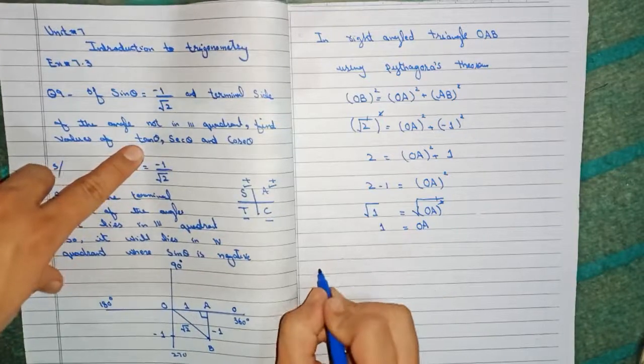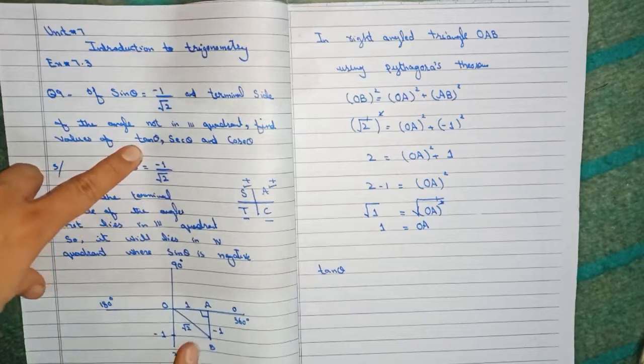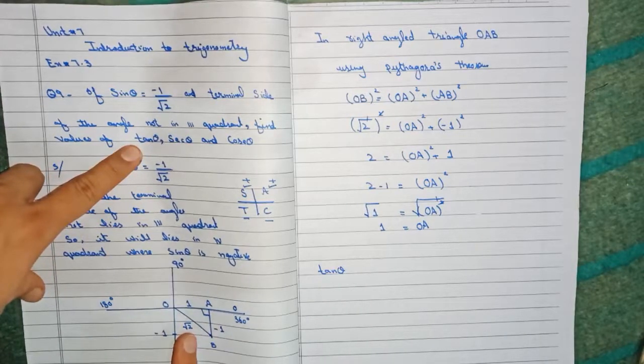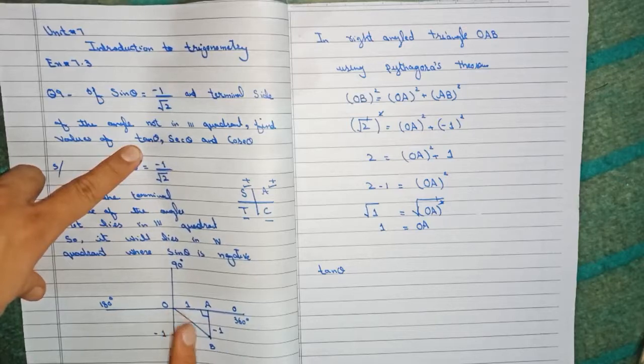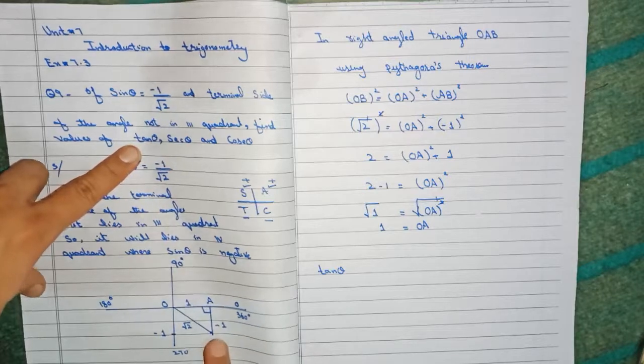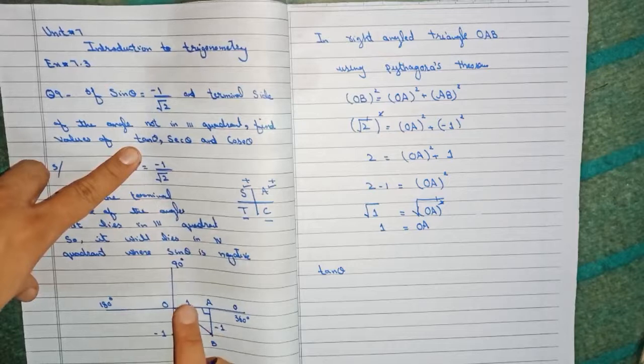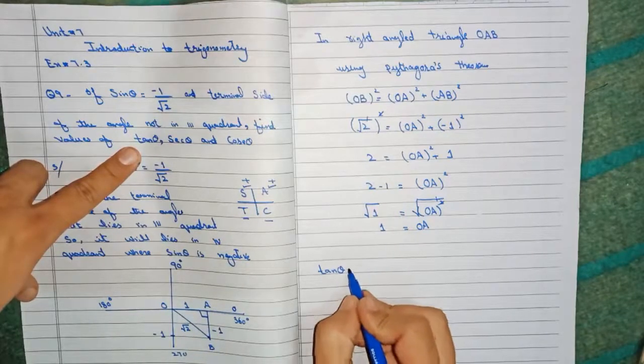As we have found all the sides, now let's find the remaining trigonometric ratios. Tangent theta. Observing this diagram, I have hypotenuse square root 2, perpendicular 1, and base -1. So writing tangent equals perpendicular over base. You may say this is perpendicular, this is base.